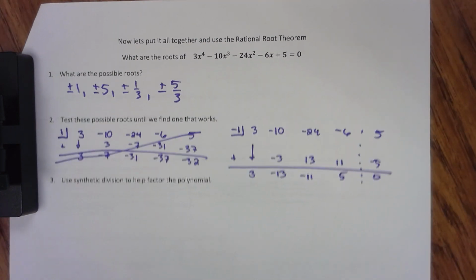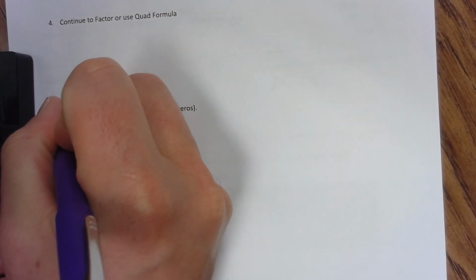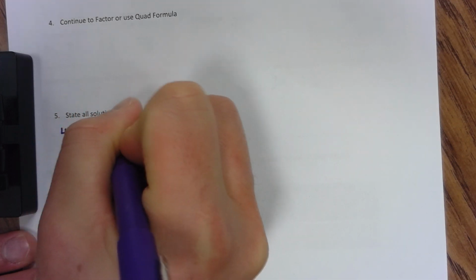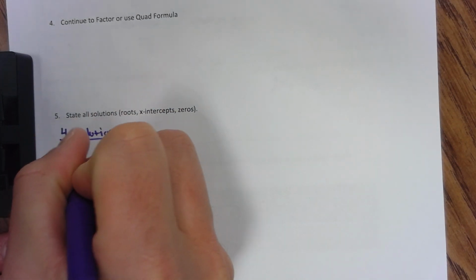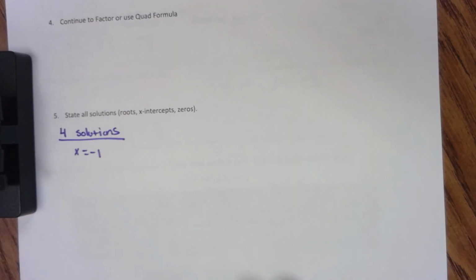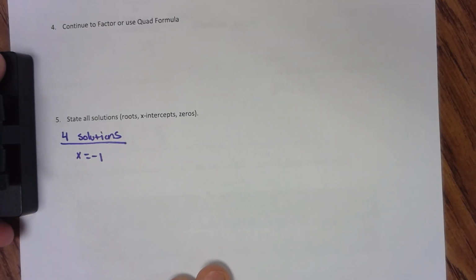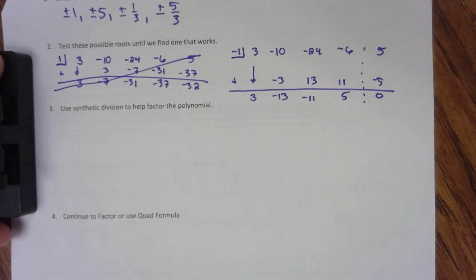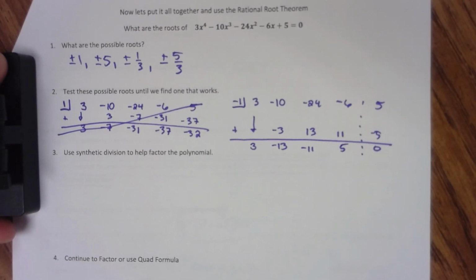Down at the bottom, it says state all solutions, and we know that we're looking for 4 solutions. We know that x equals -1 is one of those 4.